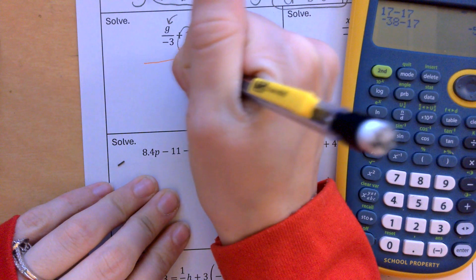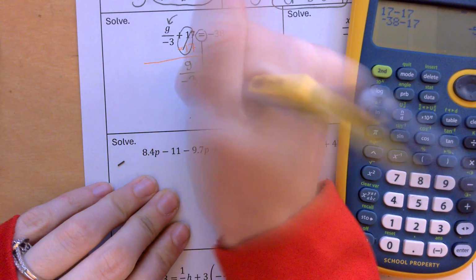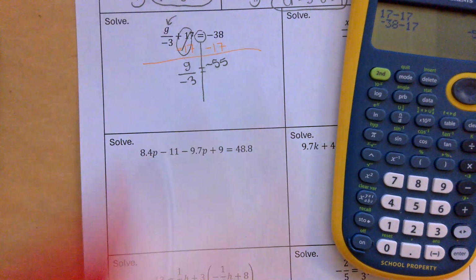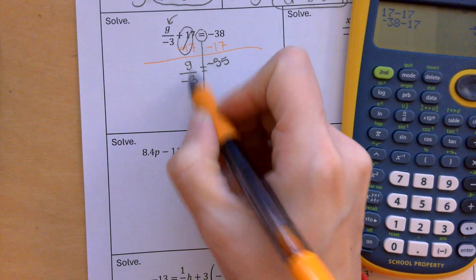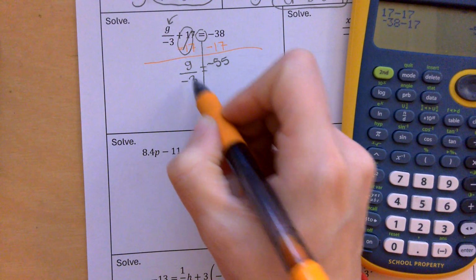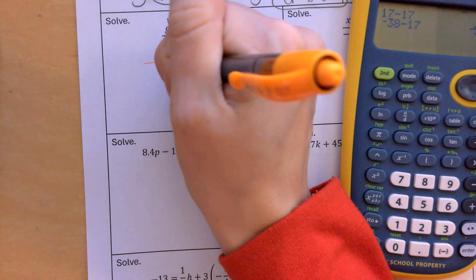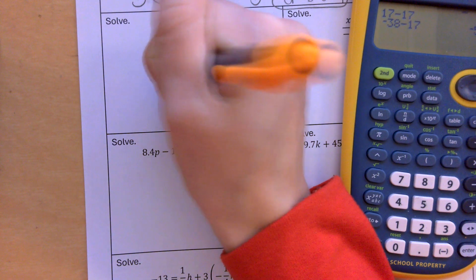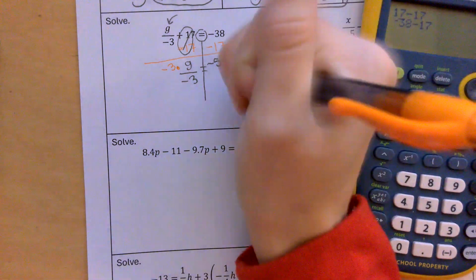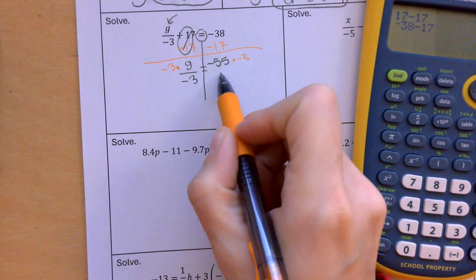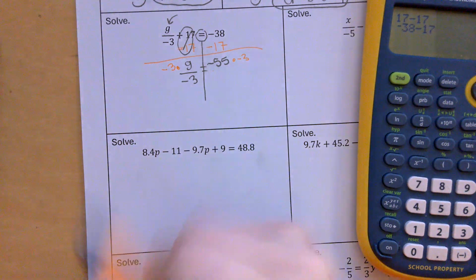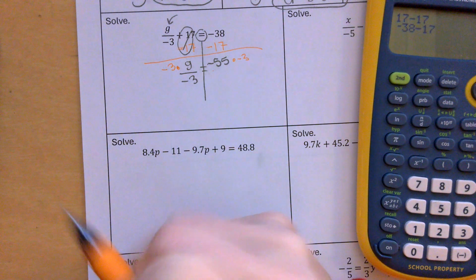We bring down the g over negative 3 equals negative 55. Now, if you remember, this means to divide. To undo division, since I have a negative 3 on the bottom, I need to multiply by a negative 3 on top. There's nothing there, so technically there's a 1, but we can just ignore it because negative 55 is on top.